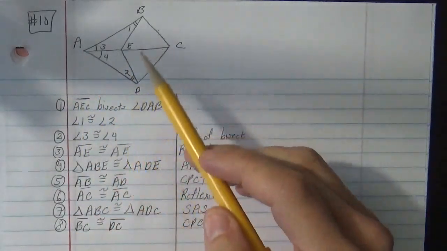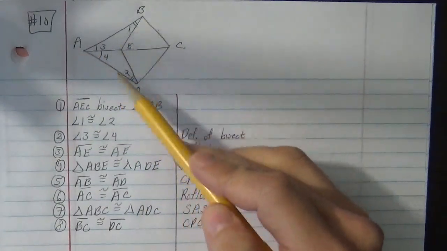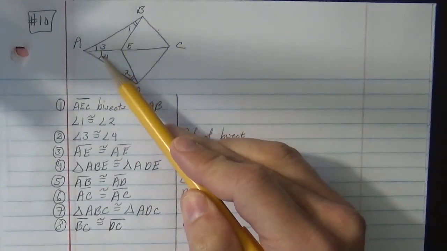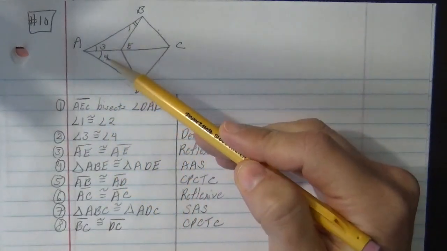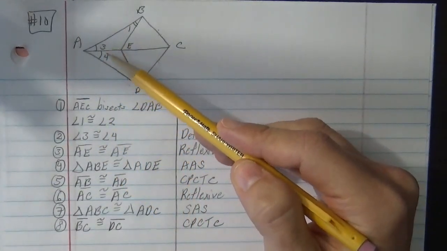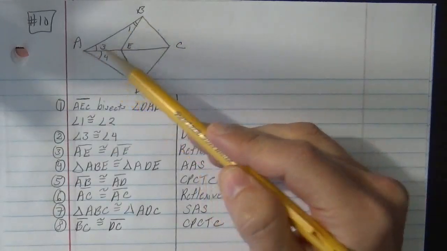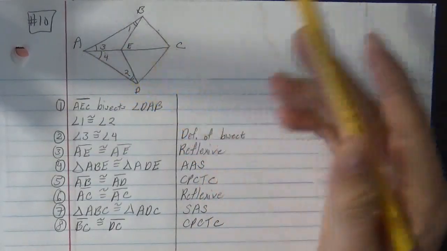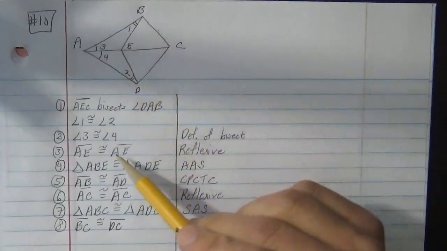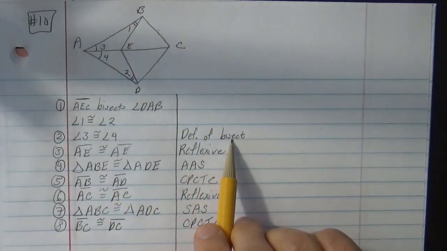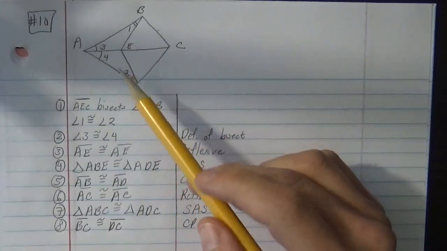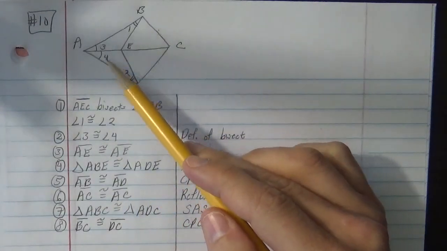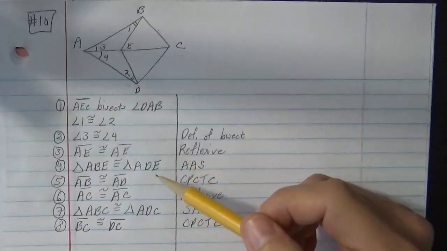It bisects angle DAB, so DAB is this guy here, it cuts it in half. So I know that angle 3 is congruent to angle 4. Again, just label these if you want to, angle 3 and 4, instead of talking about BAE and DAE, because that's just a pain in the butt. So there you go. And that's by your definition of bisect. You can either write it or you can write a bisector cuts an angle in half, creating two congruent angles.